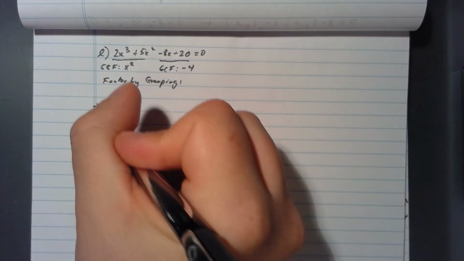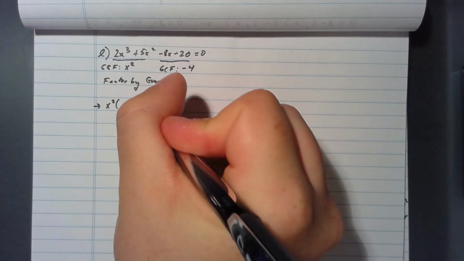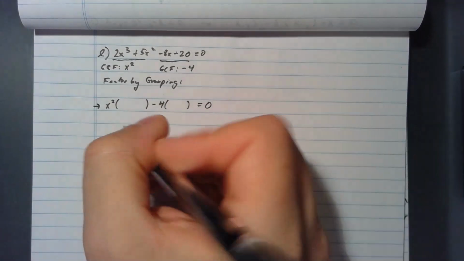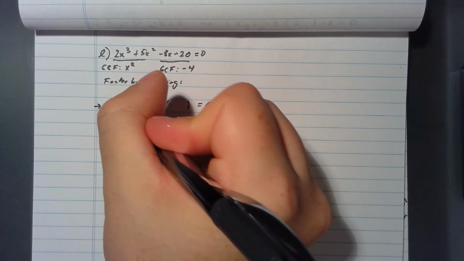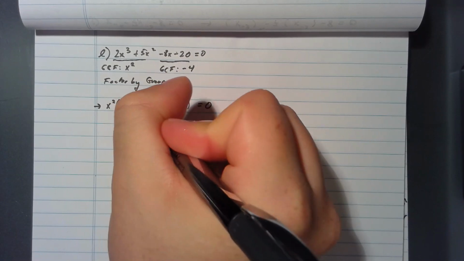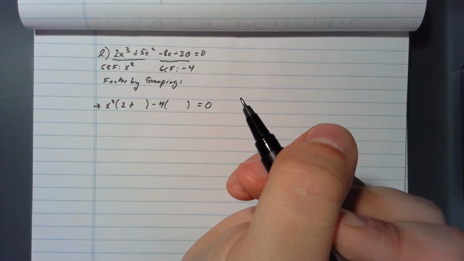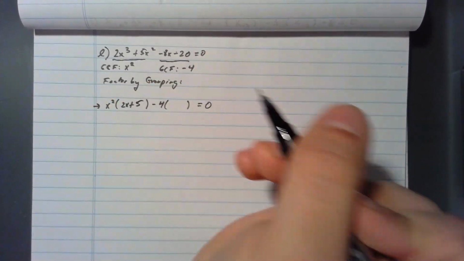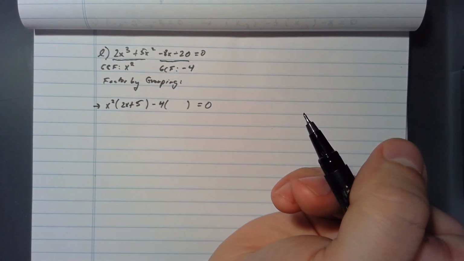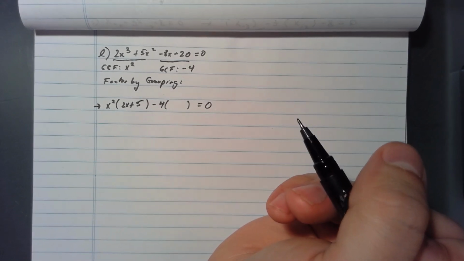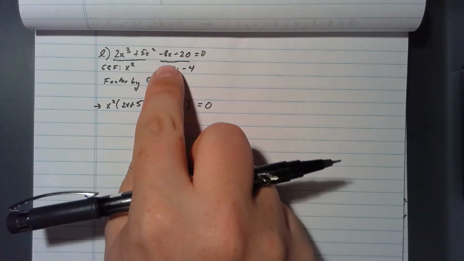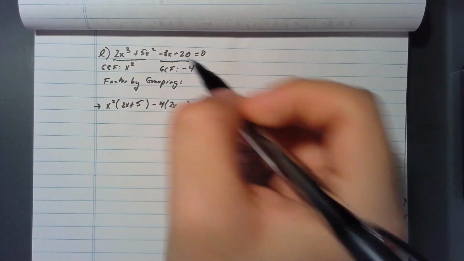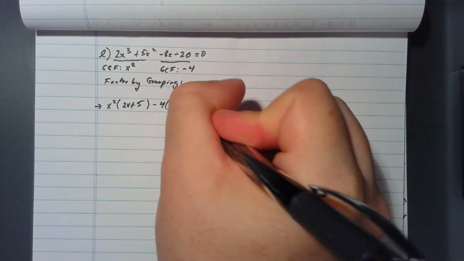So now if I factor x squared out of the first group, and negative 4 out of the second group, when I factor that out of the first one, I have 2, plus what? Oh wait, not 2, 2x plus 5, right? And then if I factor a 4 out of the second group, 4 out of negative 8x is 2x, and negative 4 factored out of negative 20 is positive 5.